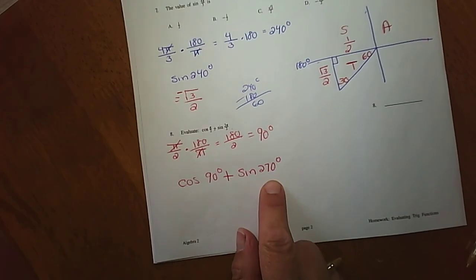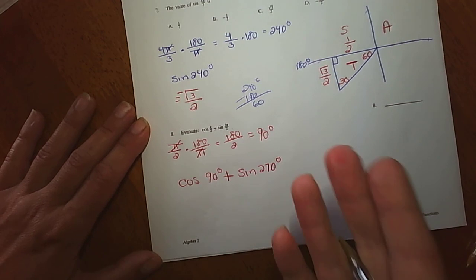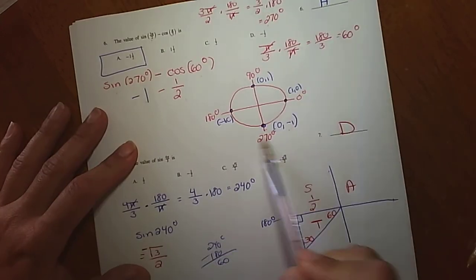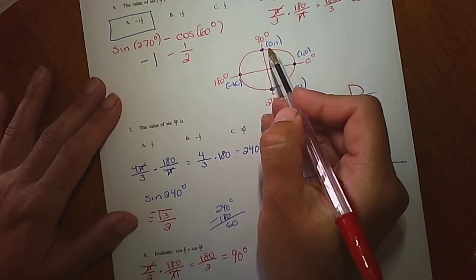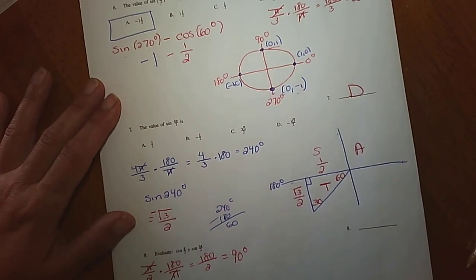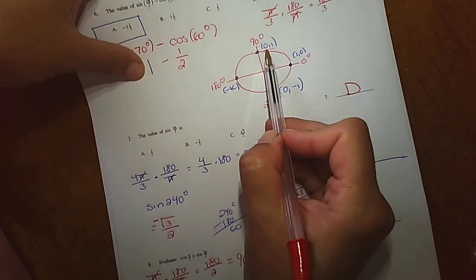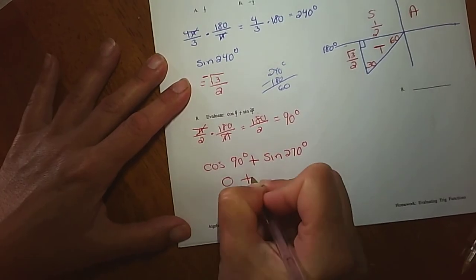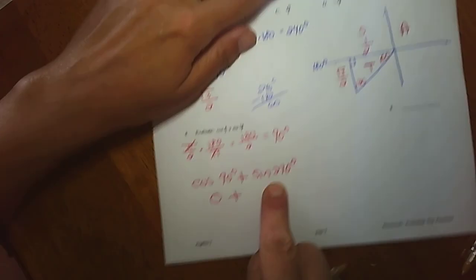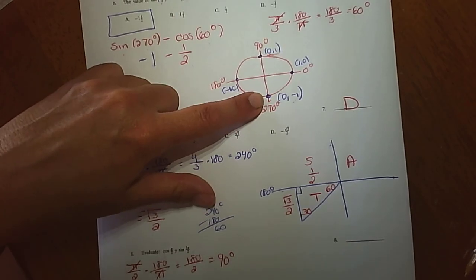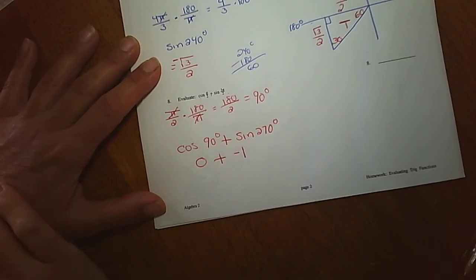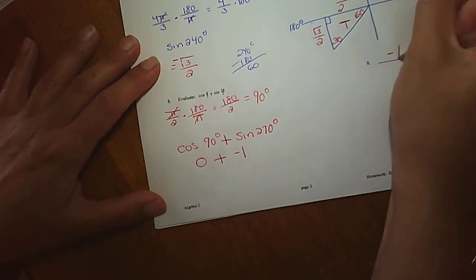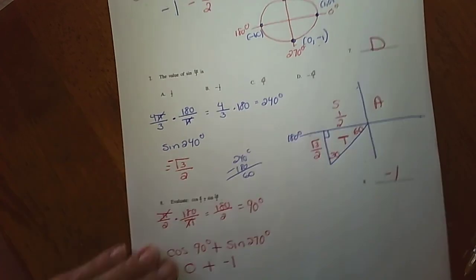Okay. Now what's special about 90 and 270? Both of these are unit circle points. So come back up. Let's look at our unit circle. We need cosine at 90 degrees. So go to 90 degrees. There's a point there. Cosine is always the x value. So what's the x value here? 0. 0 plus, and then 270. So 270 is down here, and we need sine. Sine is the y value, so go ahead and make it negative 1. And what's 0 plus negative 1? Negative 1. So that was the answer to the homework that was due today.